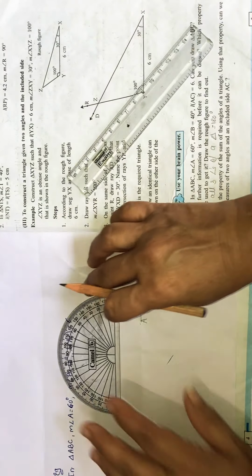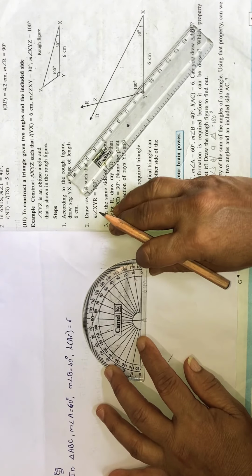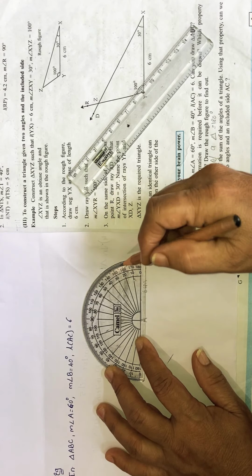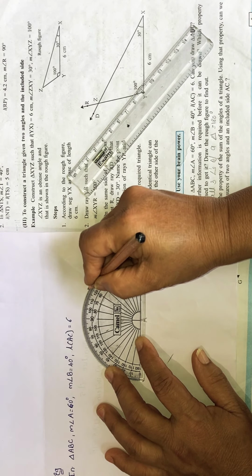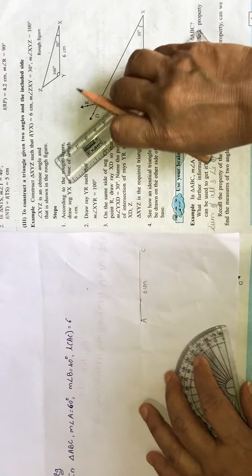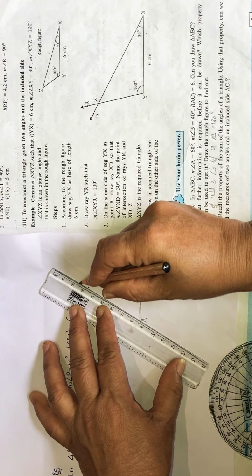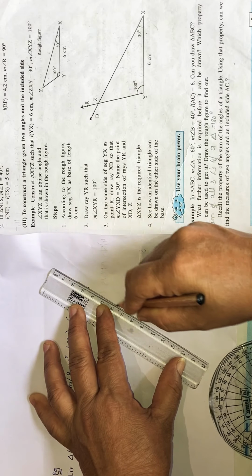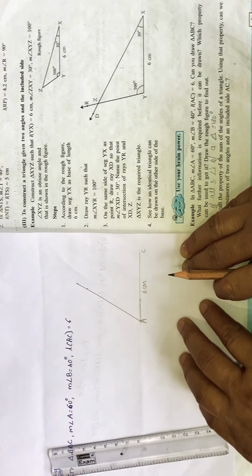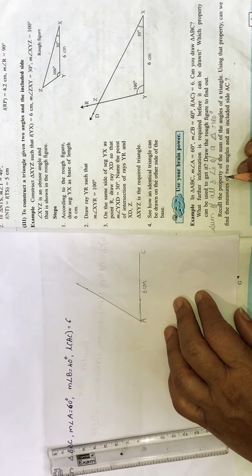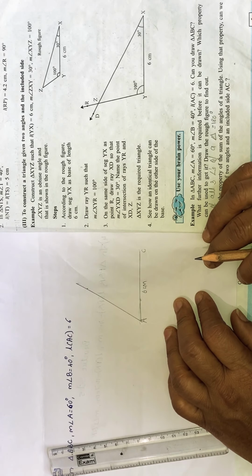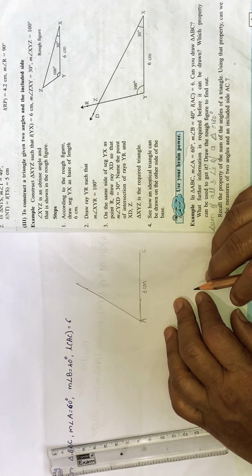Let's keep the protractor here on point A and consider this 60 degrees here. Now they are saying measure of angle B is 40 degrees. We cannot draw the angle B as 40 degrees here.